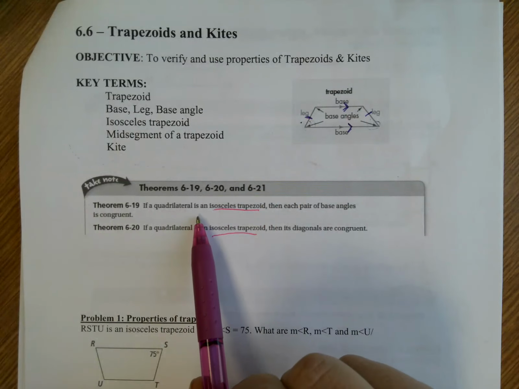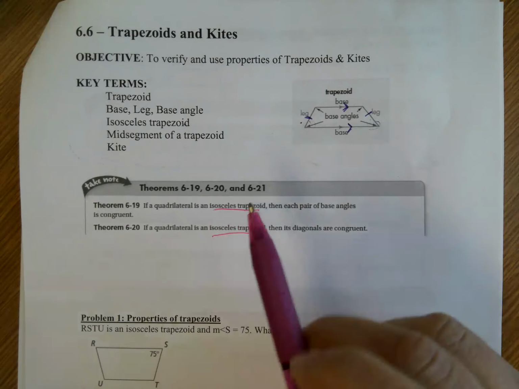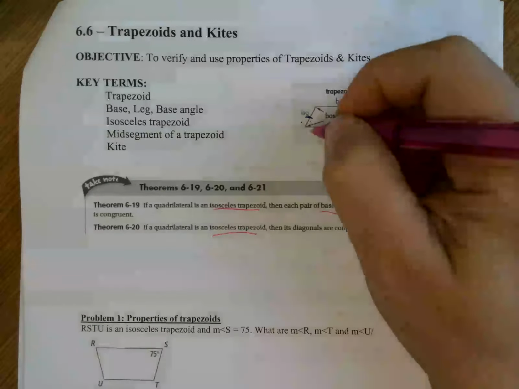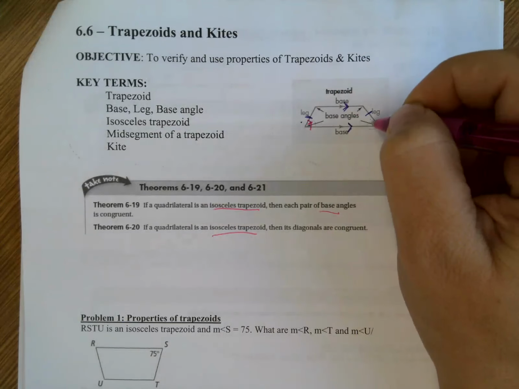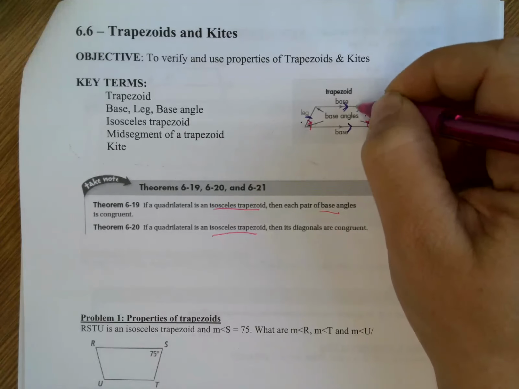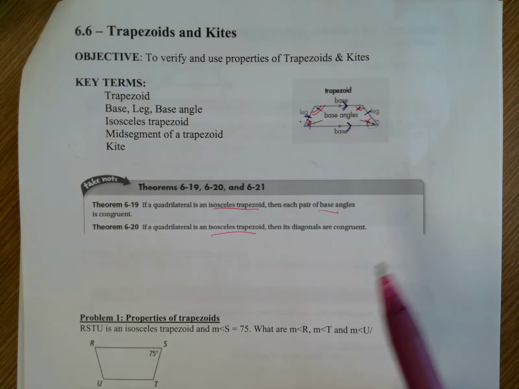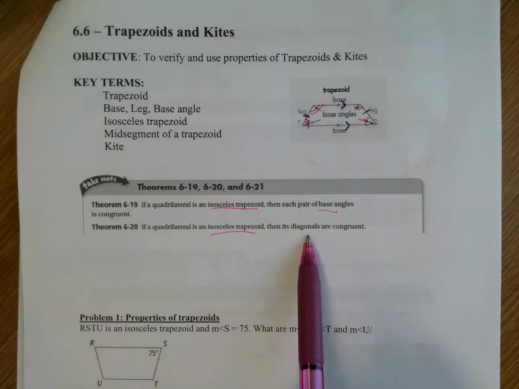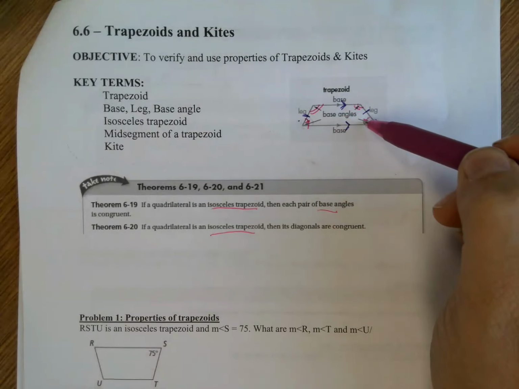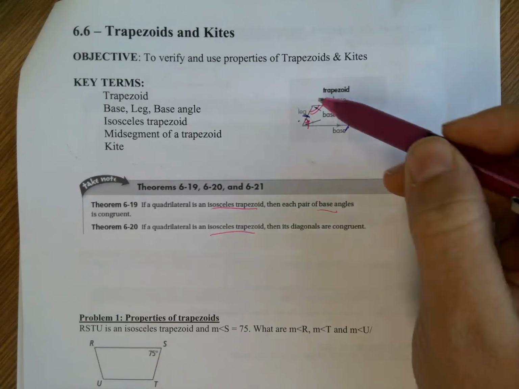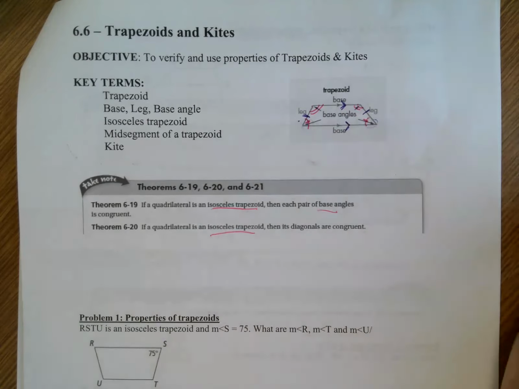If we have a quadrilateral that's an isosceles trapezoid, then the base angles are congruent, meaning that this angle right here is congruent to this angle right here, and this angle right here is congruent to this angle right here. Those are the base angles. If you have an isosceles trapezoid, the diagonals are congruent. So if I were to draw in the whole length from this point to this point, from my two vertices, those would be the same.